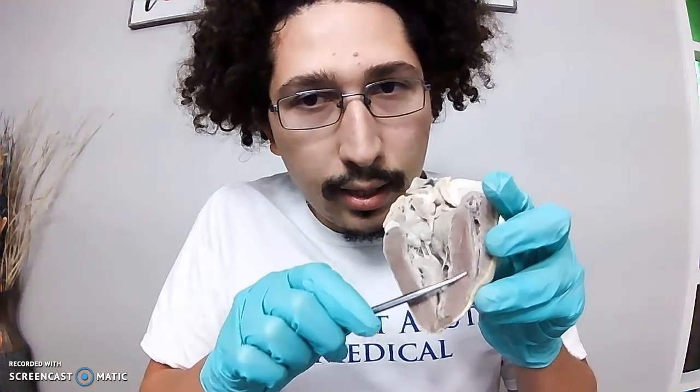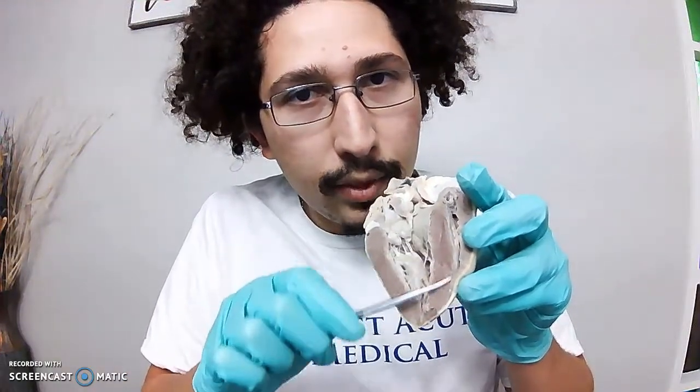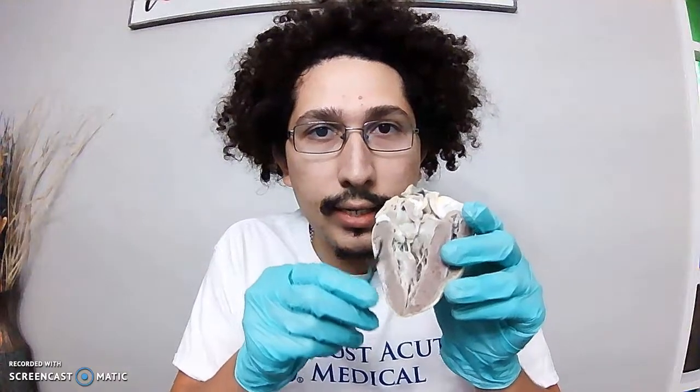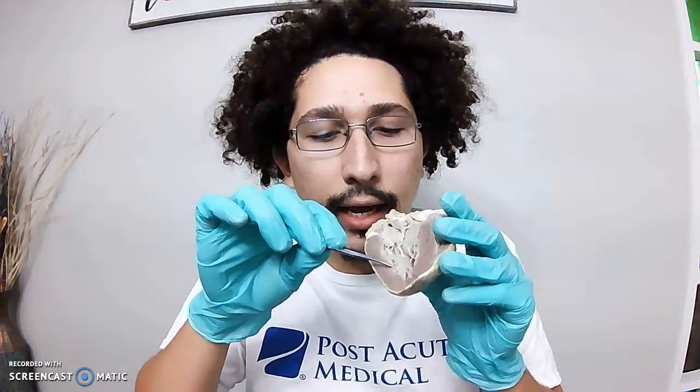This right here is the interventricular septum. It separates the left ventricle from the right ventricle. The outermost layer of heart muscle is the epicardium. The middle layer is the myocardium. And then the innermost layer is the endocardium.